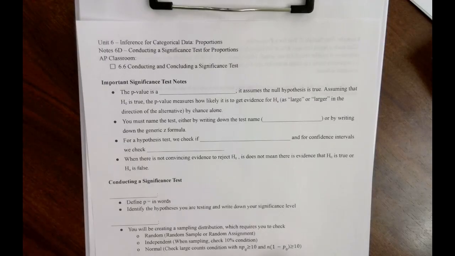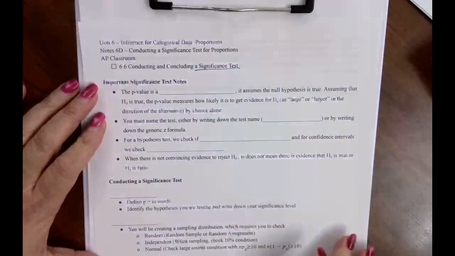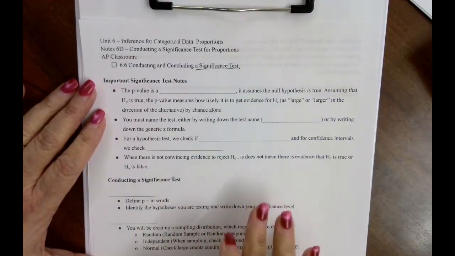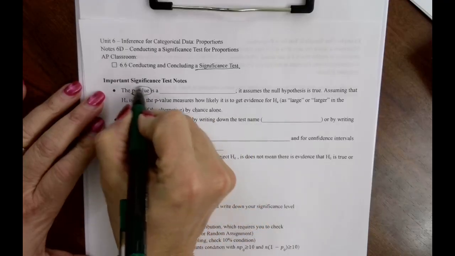All right, so this is the second lesson for significance tests. Just a few important notes, and then we're going to go through and practice one. So, important notes. First thing is we're looking for a p-value.